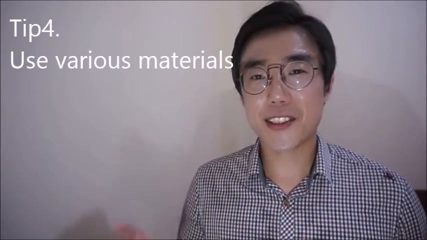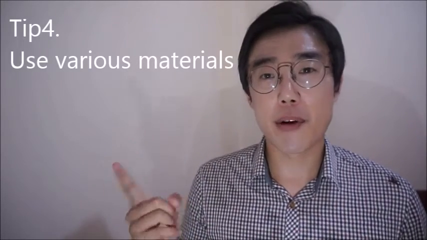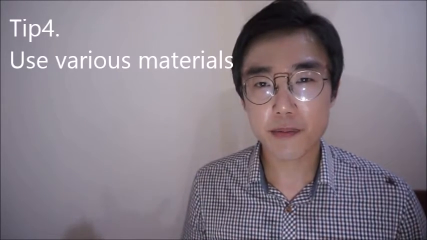Hey, this is tip number 4 to study Korean language. Use various materials. Don't use only one textbook when you study Korean. Song, drama, movie, articles, textbook, use materials as much as you can. If you use various materials, you'll find out yourself that, oh, I studied this vocabulary, this expression before in the lyrics or in subtitles.